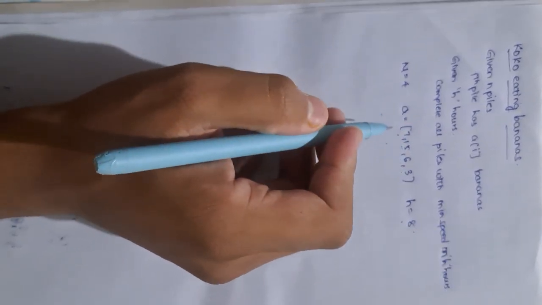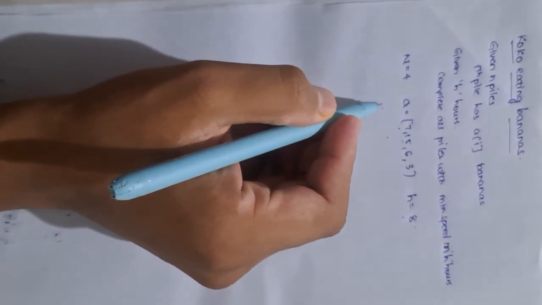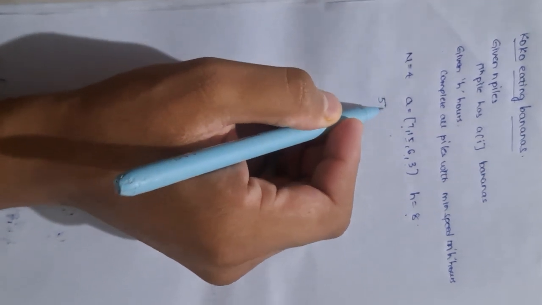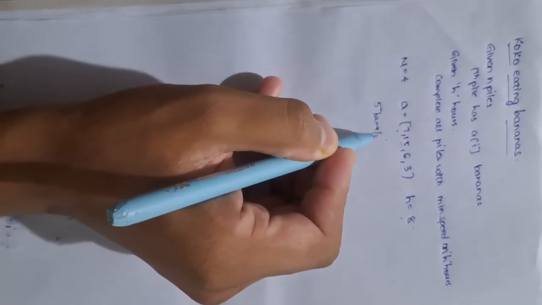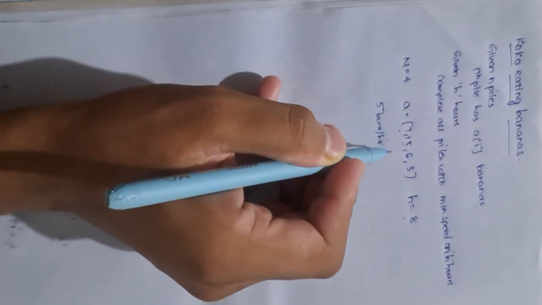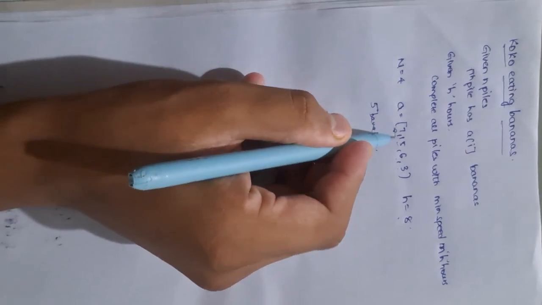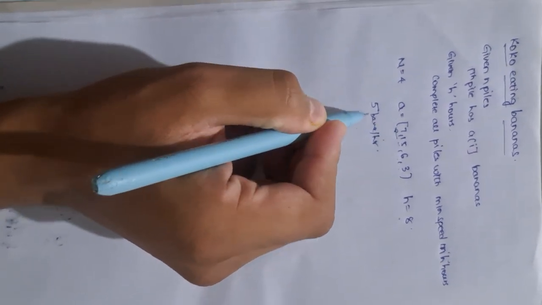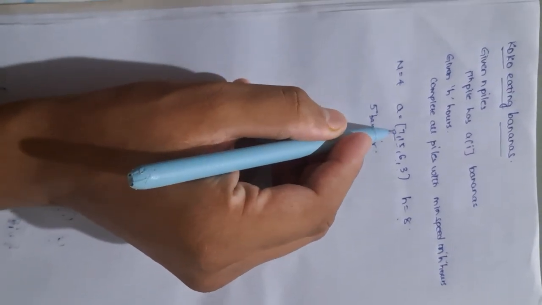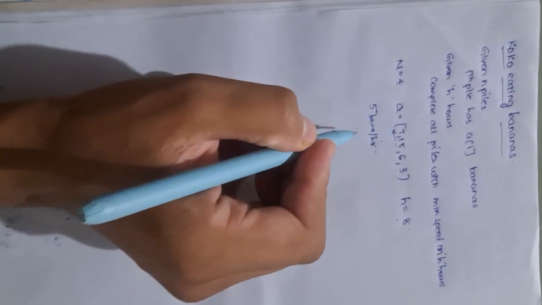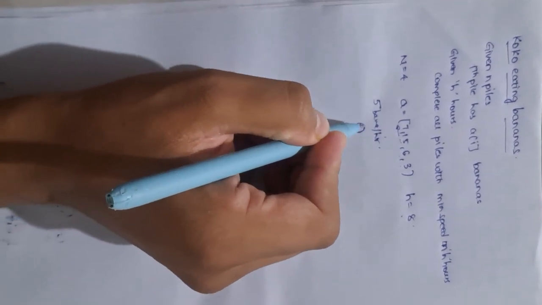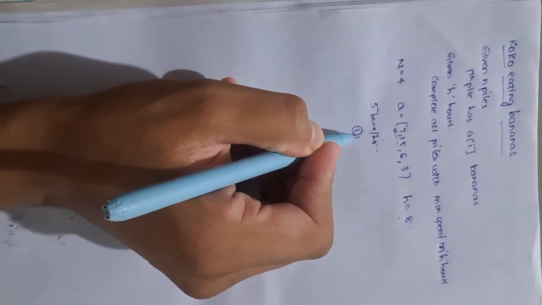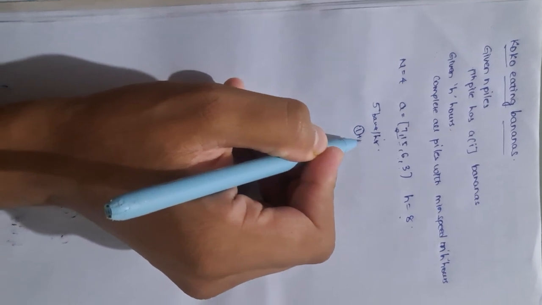First, assume we randomly take 5 bananas per hour. How much time does it take? For the pile of 7, it can eat 5 bananas within 1 hour, and it requires an additional hour to finish the remaining 2 bananas.